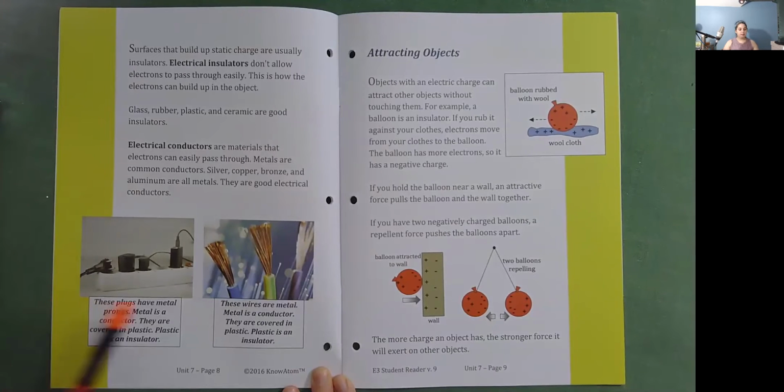These plugs have metal prongs. Metal is a conductor. They are covered in plastic. Plastic is an insulator. These wires are metal. Metal is a conductor. They are covered in plastic. Plastic is an insulator.